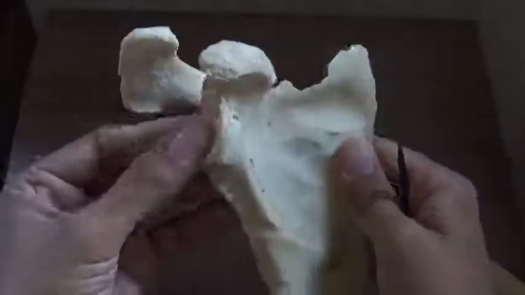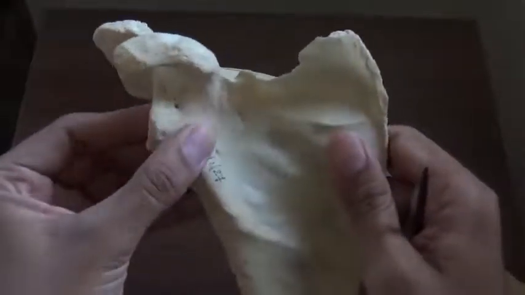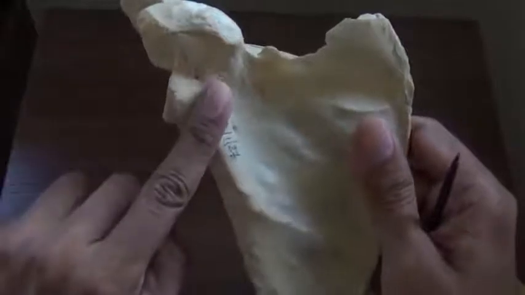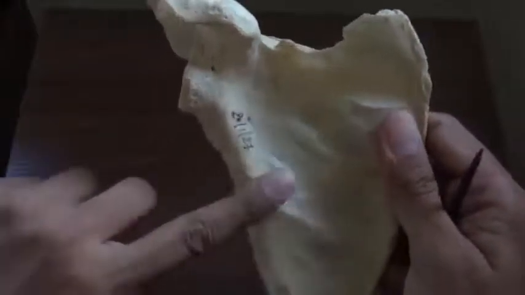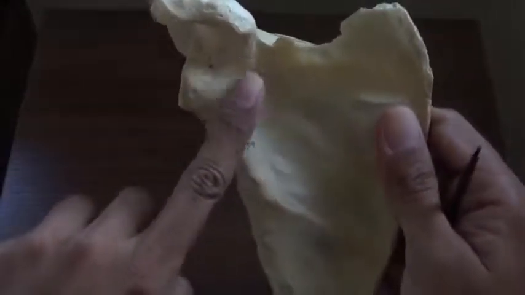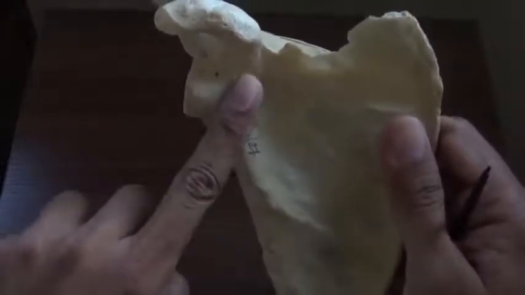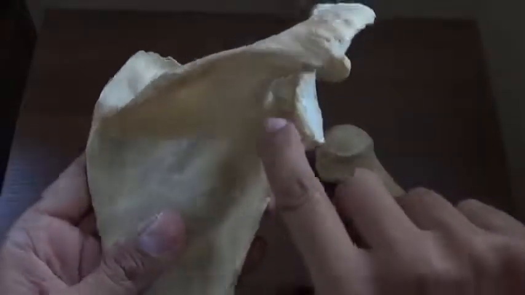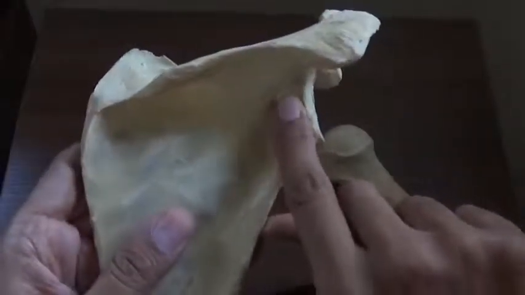Now if you see the lateral angle from in front, this portion, that is the part of the neck of the scapula, this portion is devoid of attachment of subscapularis, and over here there lies a bursa deep to the tendon of subscapularis, which prevents friction. Similarly, posteriorly or dorsally, this portion of the neck is again devoid of attachment of infraspinatus.